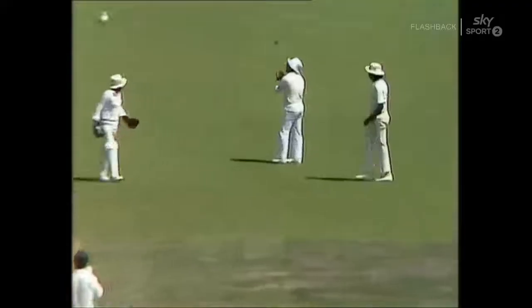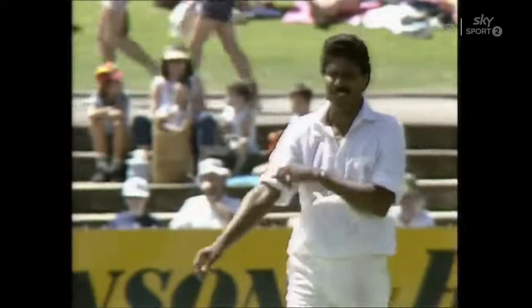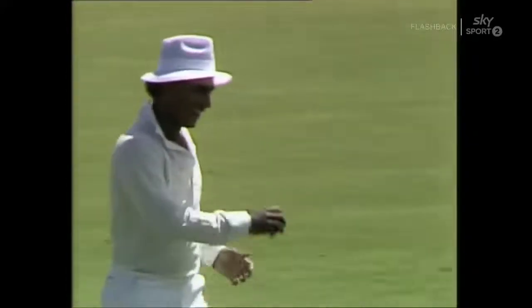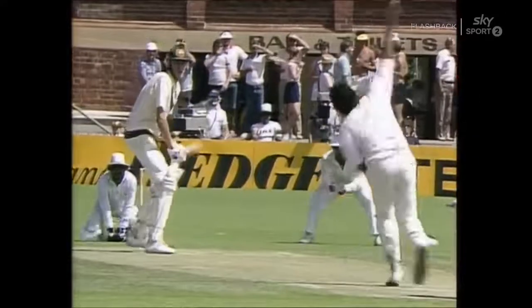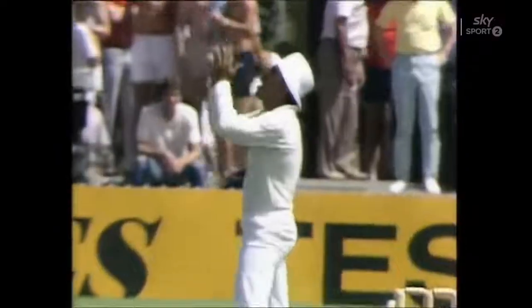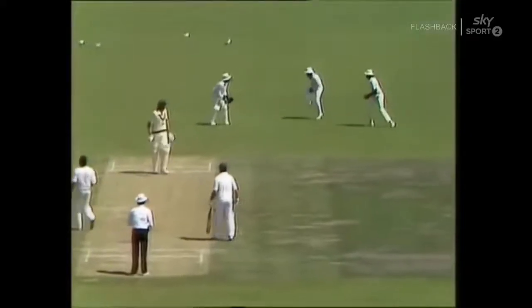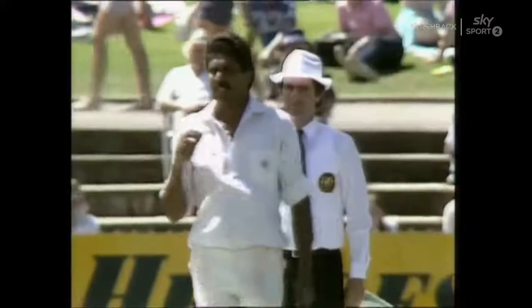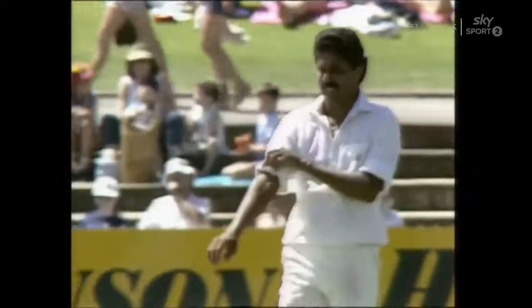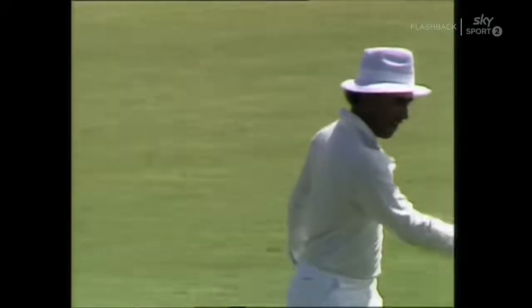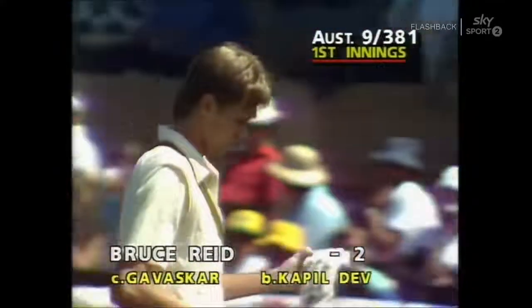Edged and straight to Gavaskar, who has been standing very quietly at first slip, and finally he's got the opportunity to get into the game. So 7 now for Kapil Dev. Yes, that was a good catch by Sonny Gavaskar. It seemed to slightly shock him as it flew away, and he'd given it a little belt, and there's Gavaskar adjusting his hands slightly. Nicely caught, and another wicket to Kapil Dev. He's on 7 for 106, and Bruce Reid is out for 2. 9 for 381.